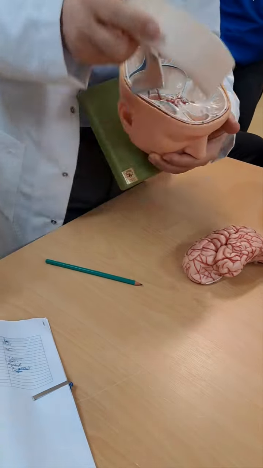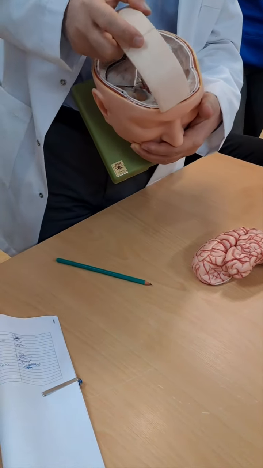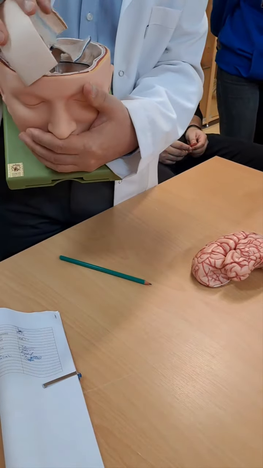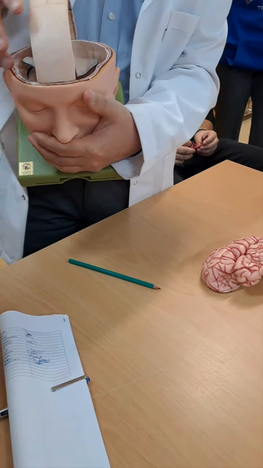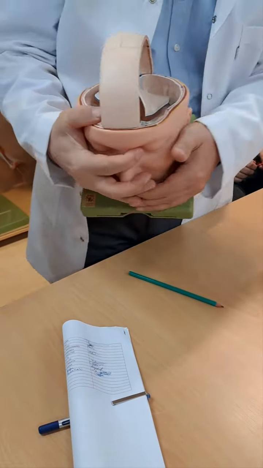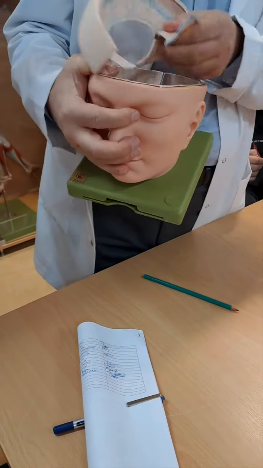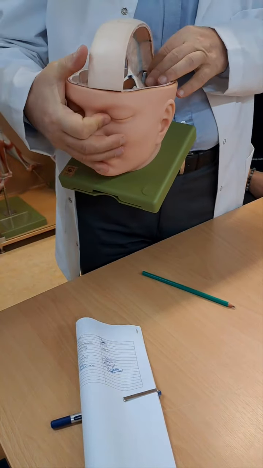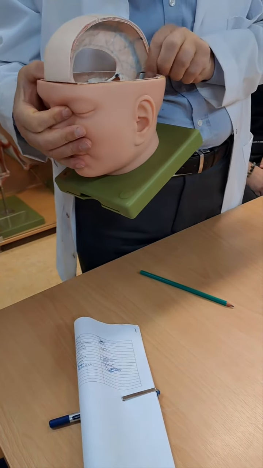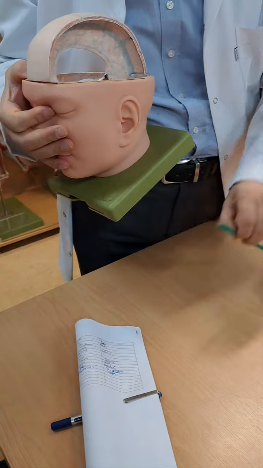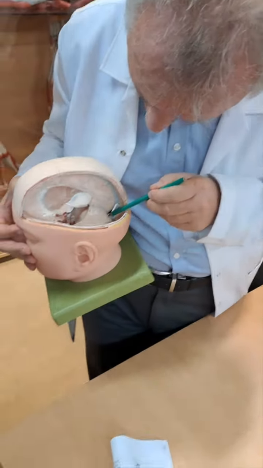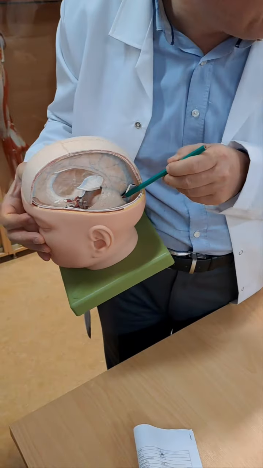Let's put this back to see where. Look at this one here. When you put this here, can you see that the straight sinus also drains into the confluence of sinuses, right here?